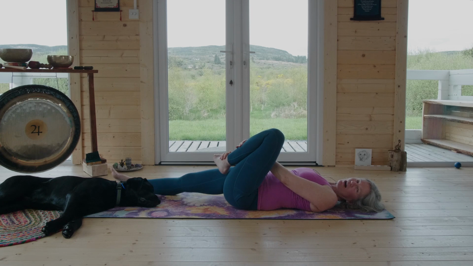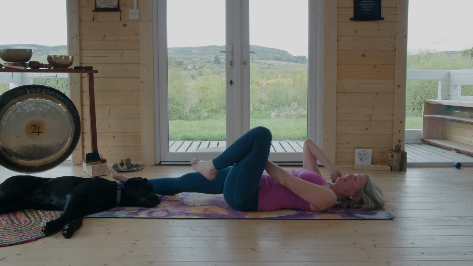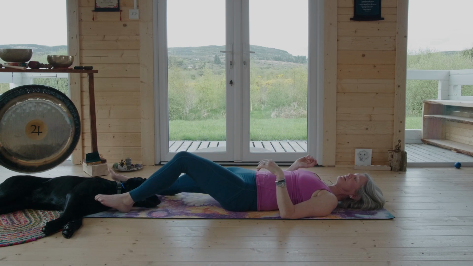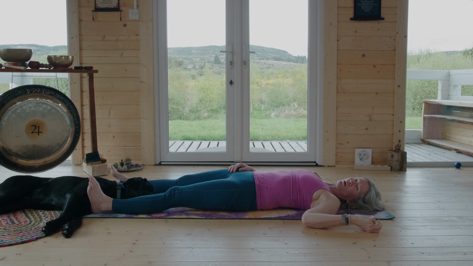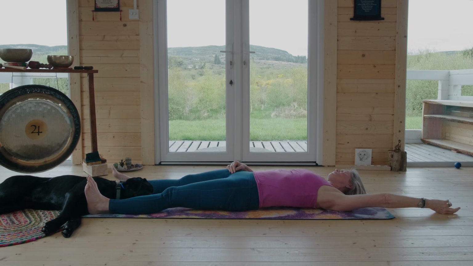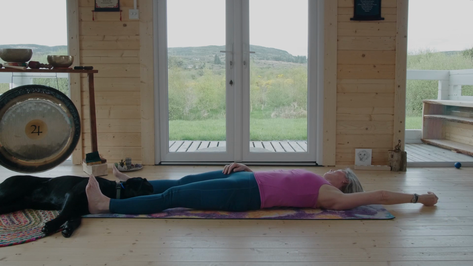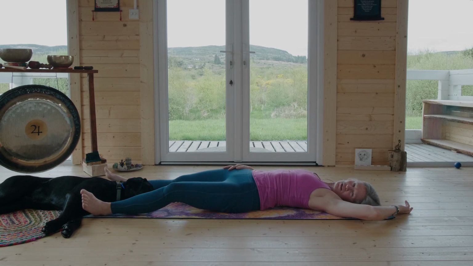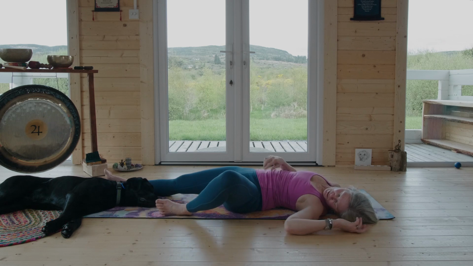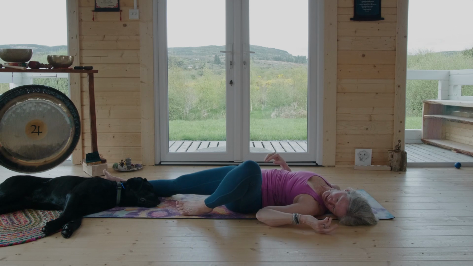Let's put this all together on the left side. So it started with extending the left leg, doing it to our breath. You're going to inhale and reach through the left side, both arm and leg. Open up the left side. Breathe out. Squeeze the left side. Hip towards the armpit. Then breathe in.